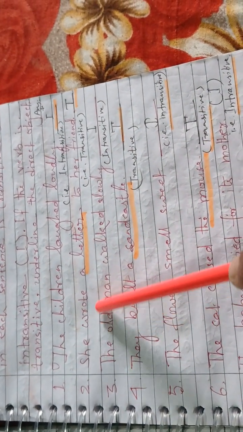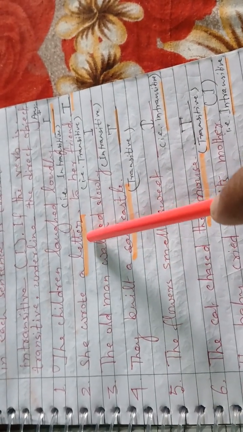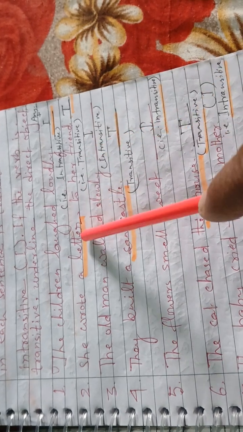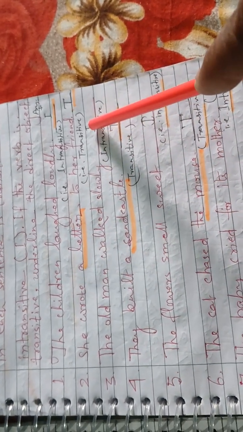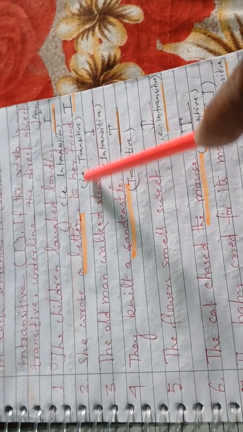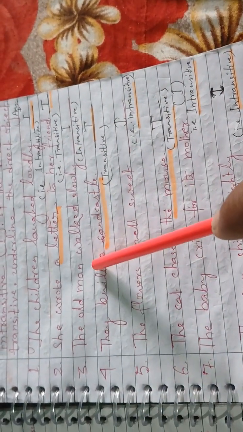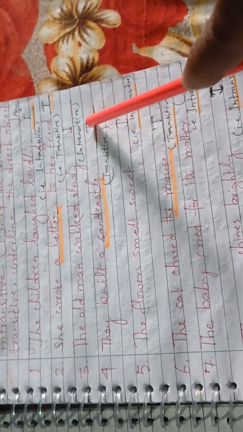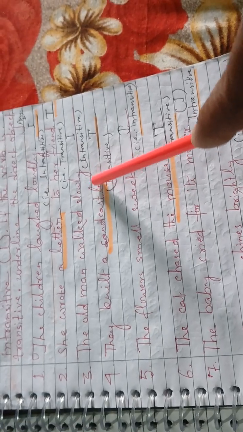And the second sentence is, she wrote a letter. Here the direct object is a letter, so it is the transitive form of verb. Here the verb wrote has been used transitively, so you need to write T or transitive. The old man walked slowly. It is intransitive because it doesn't require any object.